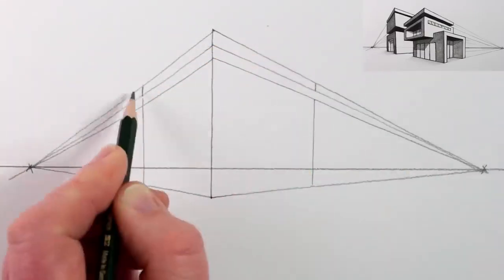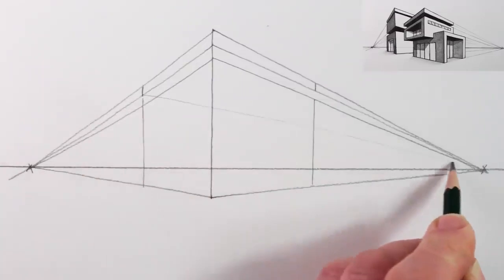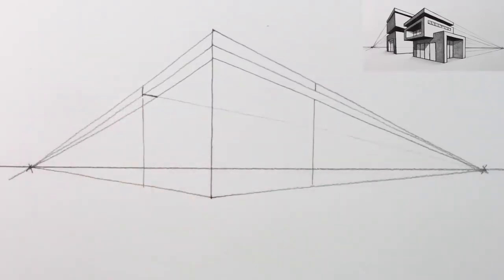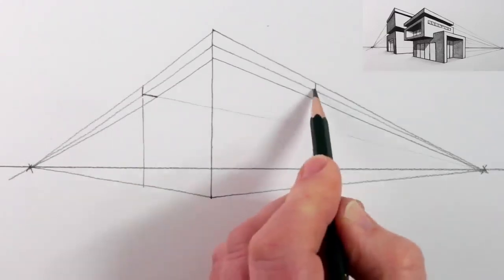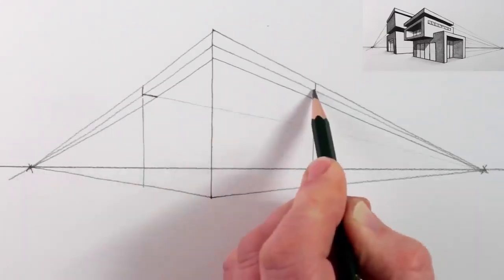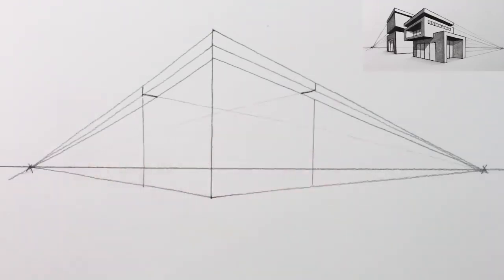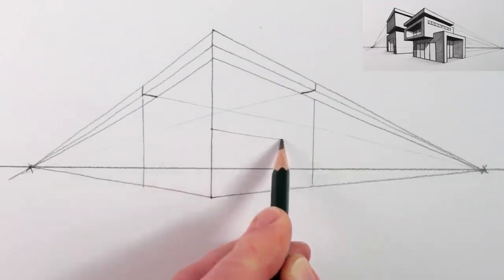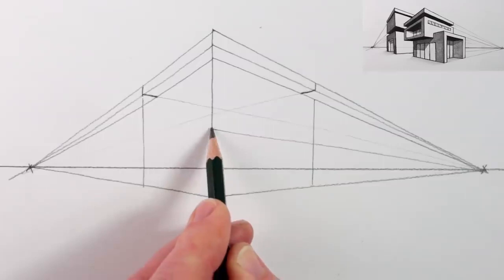Next, from this point on the left, we can draw a diagonal line all of the way to the right vanishing point, but we only need the first part of the line just here. So again, from this point we can draw a diagonal line to the left vanishing point, but we only need to use the first bit of the line for our drawing. So now we have drawn the back of this floating roof at the top of our building. Next, we can draw 2 more diagonal lines to the right and left vanishing points.